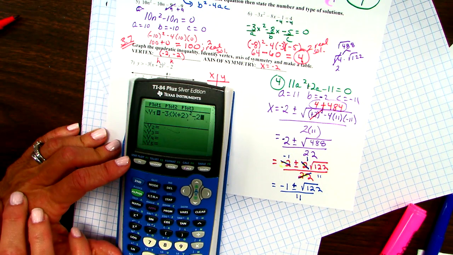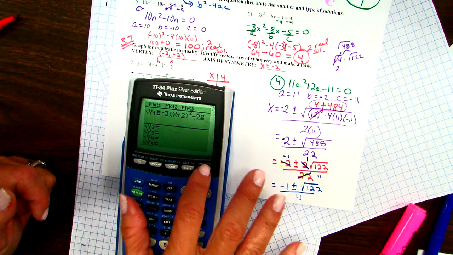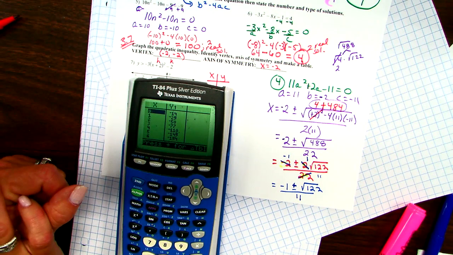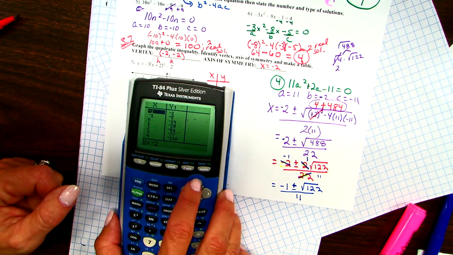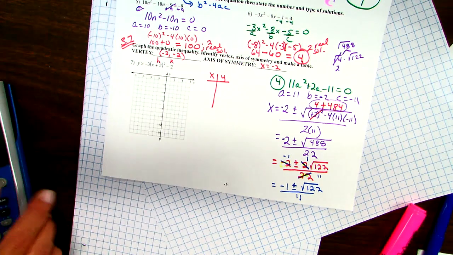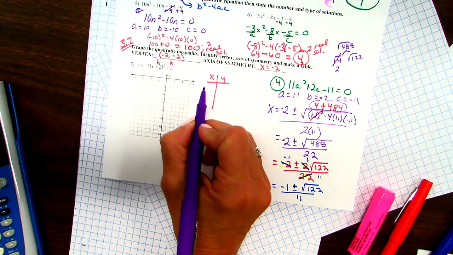Remember to get it typed in, and you can graph it if you want, but there's really no reason to. We really want the table. And we want to go to where our vertex is. So right now it's at 0, so I need to go where negative 2 is. And there it is, negative 2, negative 2. And then remember, you can pick two numbers, either before it or after it.